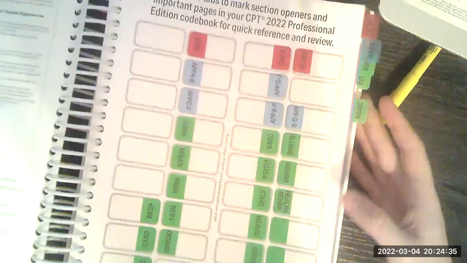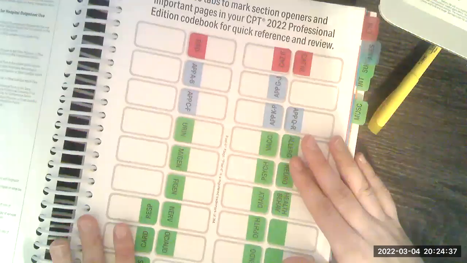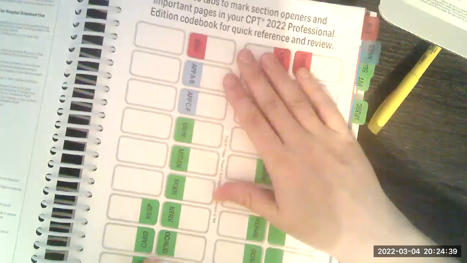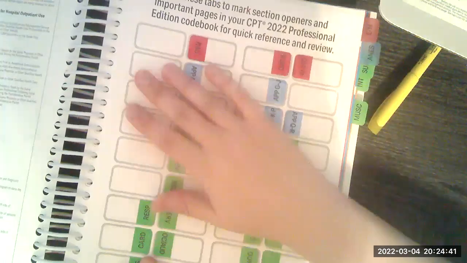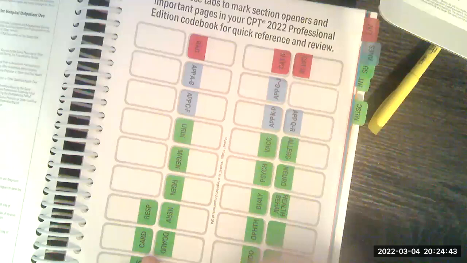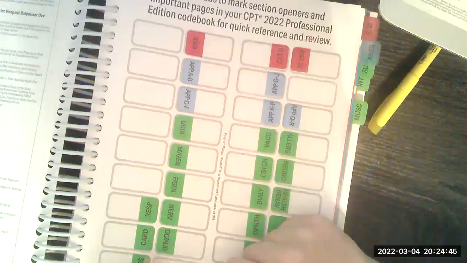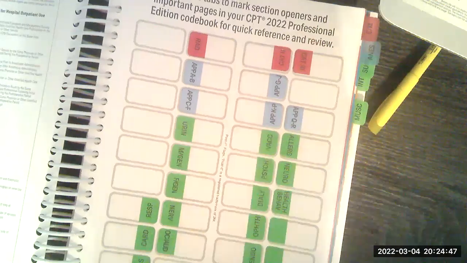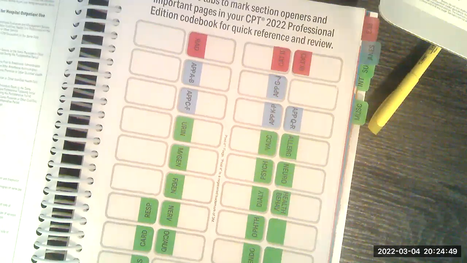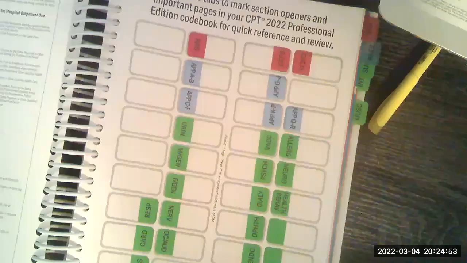So when you open this up, what you'll notice is there are pre-printed tabs. Obviously, I've already put some in, and I'll show you where. But this is super, super helpful because you already know which sections you should be tabbing and what they should say, so you don't have to make up your own.